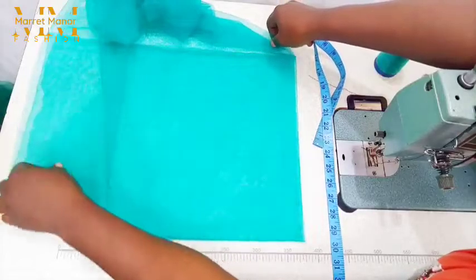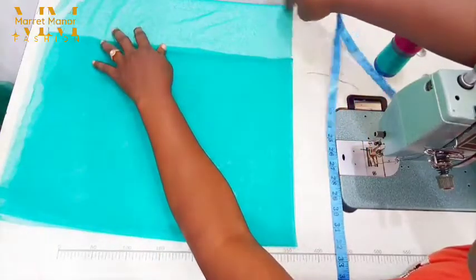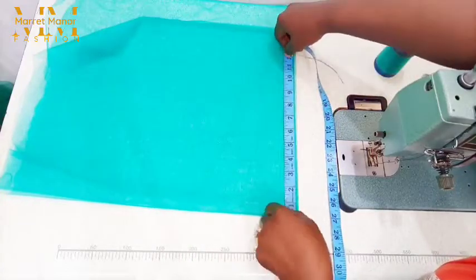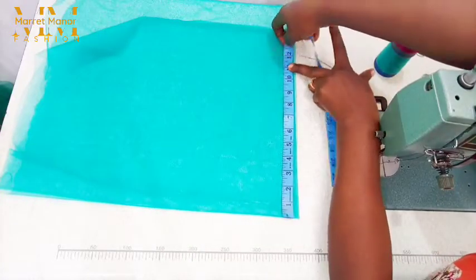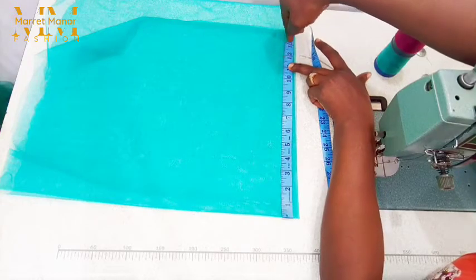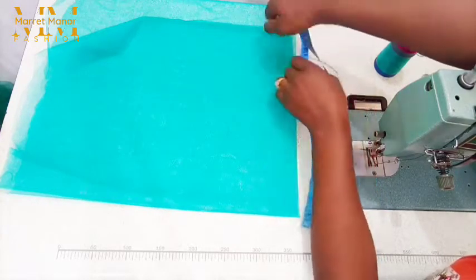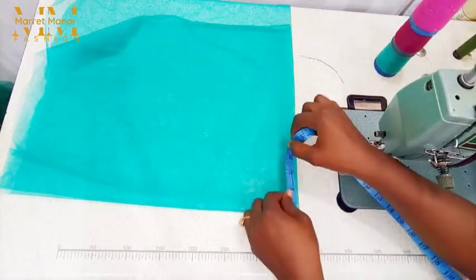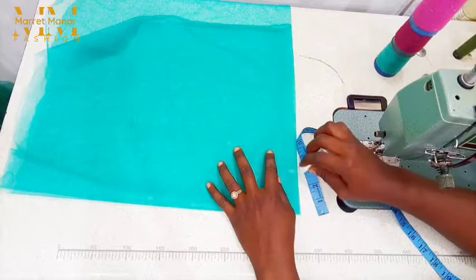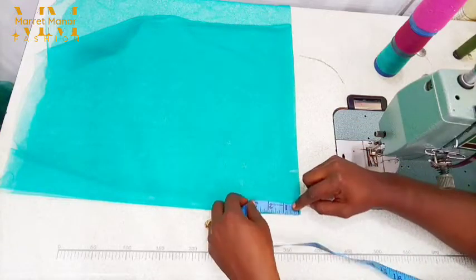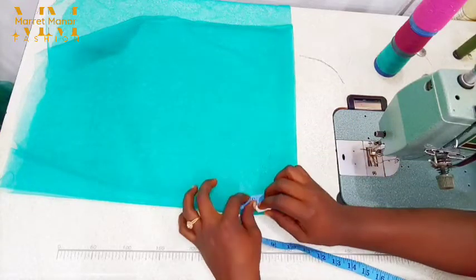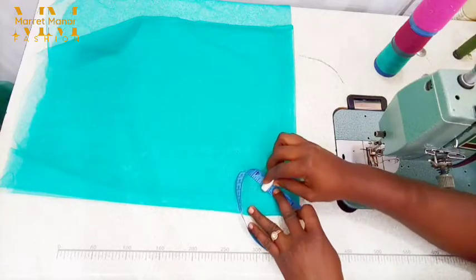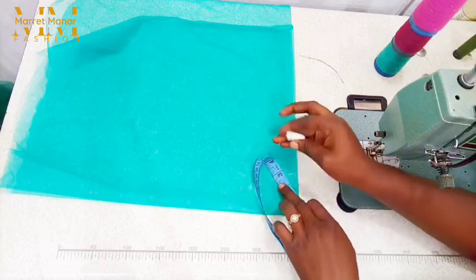So right here, I have folded my net into 4 places. The net is folded into 4 places, and I made sure I have my length plus my radius. I have everything as I folded. The next thing is to mark out that radius that we just looked for. I got 2.6, so that's 2 5/8 of an inch. That's what you should be marking there, if that's what you have.